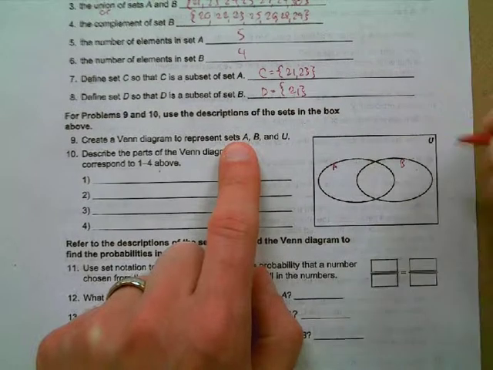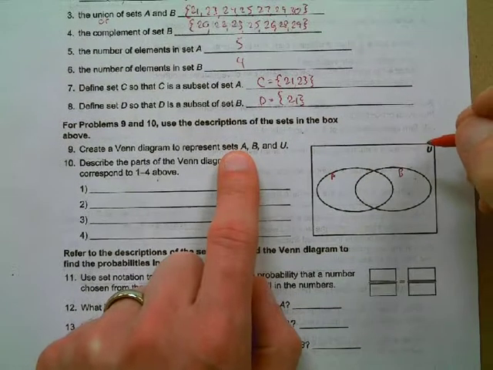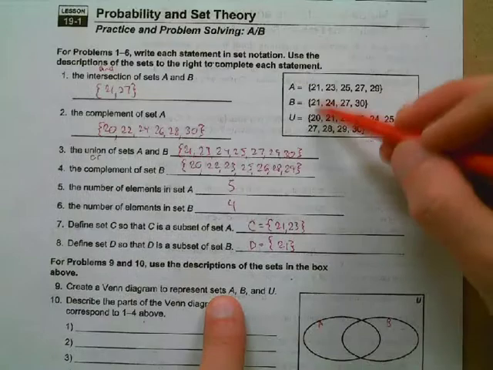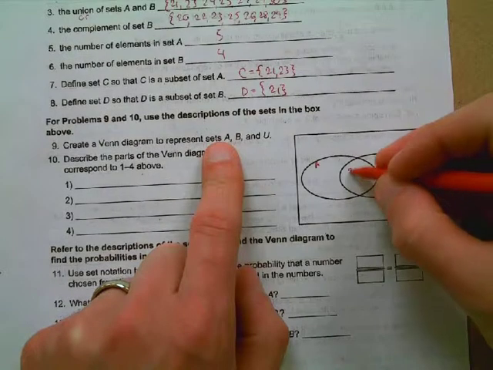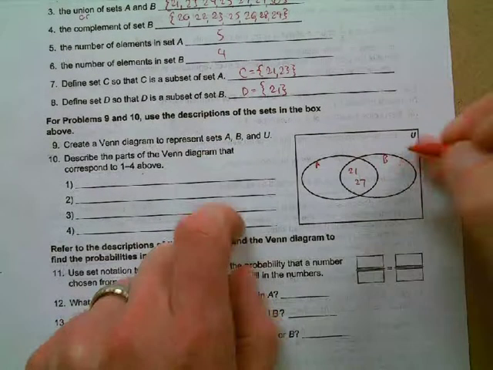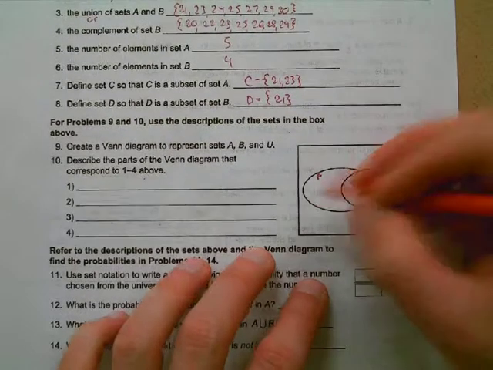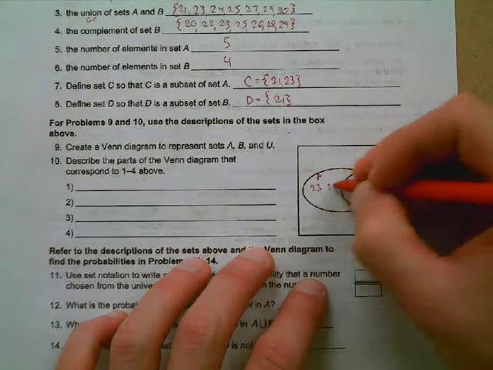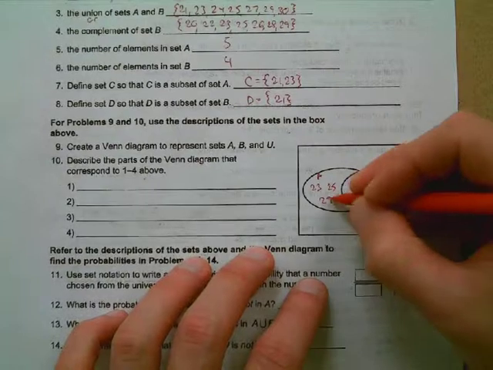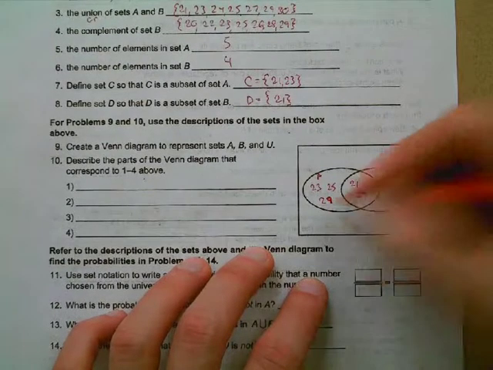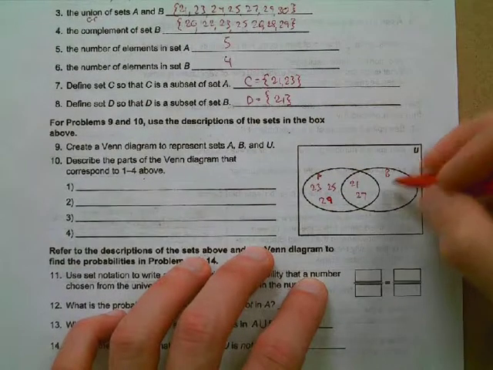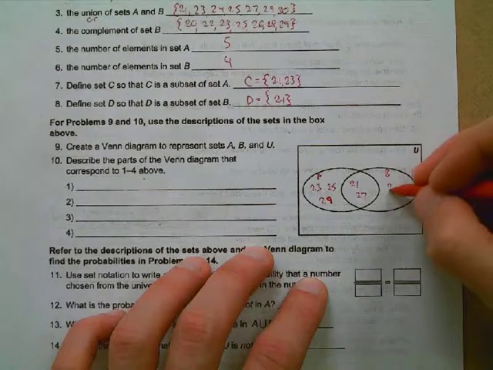A and B, we know they both have 21 and 27. So in the overlapping section here, we're going to put the 21 and the 27 since both A and B have 21 and 27. Okay, but A also has 23, 25, and 29. Okay, and B also has 24 and 30.